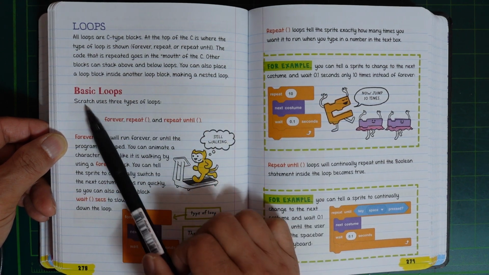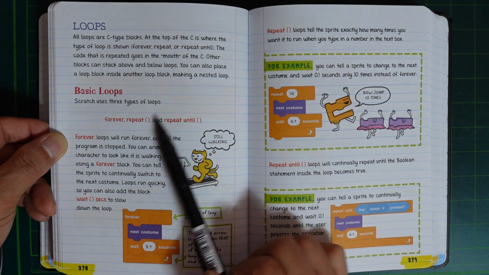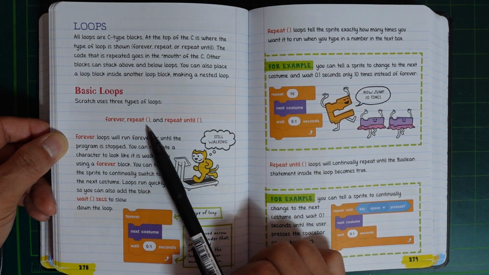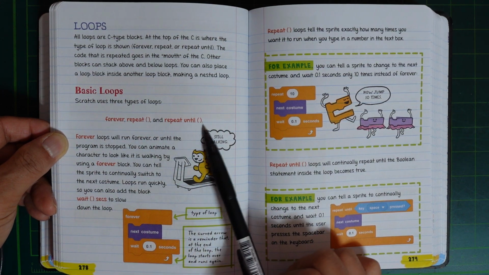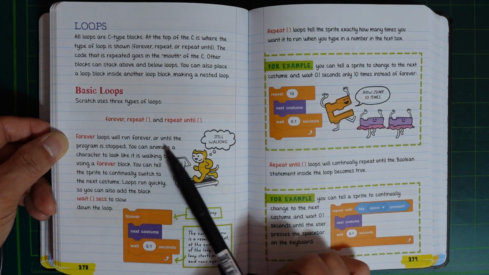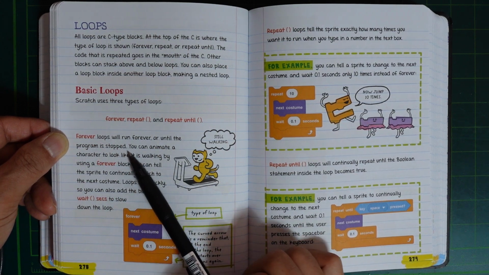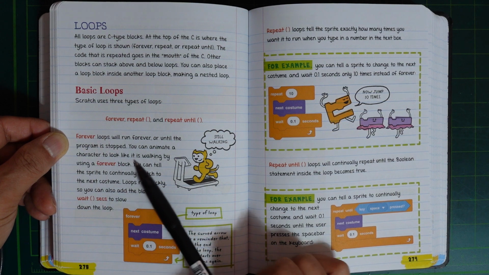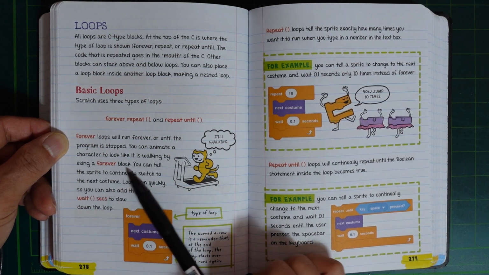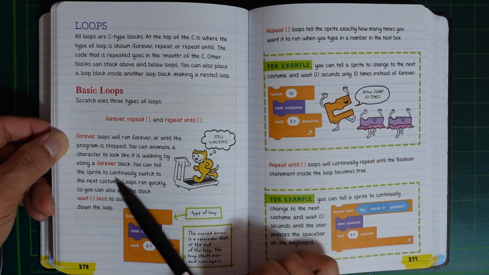Types of loops. Scratch uses 3 types of loops: forever, repeat, and repeat until. Forever loops will run forever, or until the program is stopped. You can animate a character to look like it's walking by using a forever block. You can tell the sprite to continually switch to the next costume.